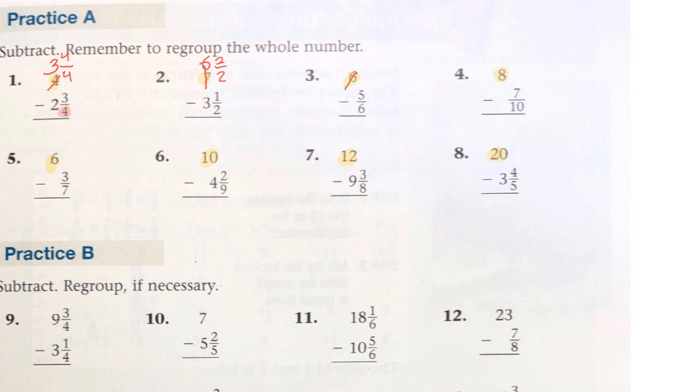Number 3, the 6 becomes a 5. We're working with 6 as the denominator, so the whole 1 is shown as the fraction 6/6. Number 4 has the whole number 8. We regroup, it becomes 7. The fraction is working with things out of 10. So we'll make our denominator 10 again, so it's still a like fraction. And it takes 10 tenths to make one whole that we regrouped.